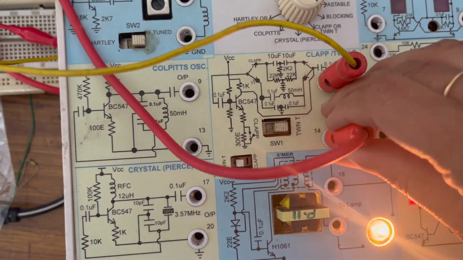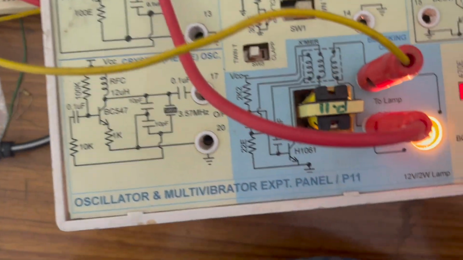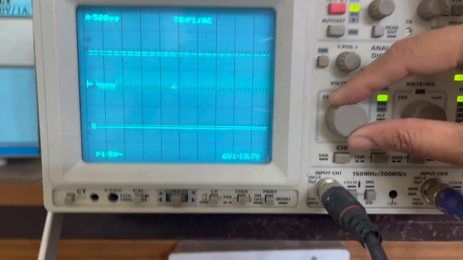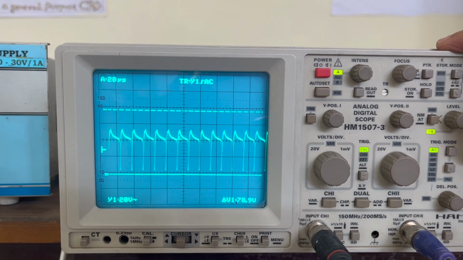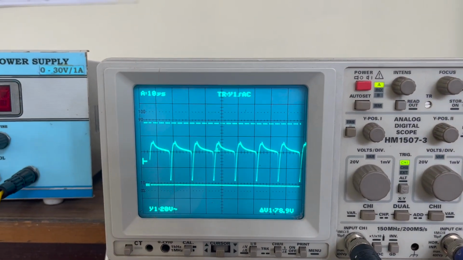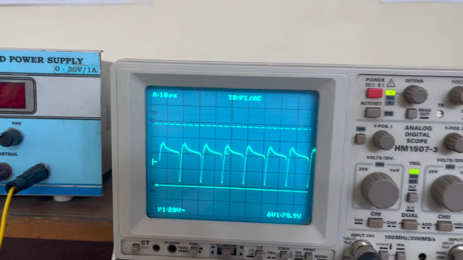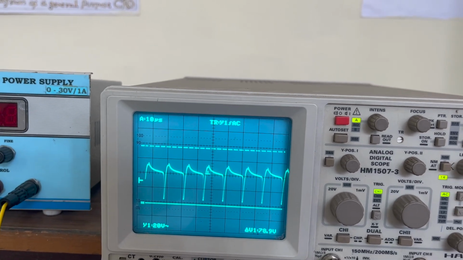In blocking oscillator, it is used for the lamp, as you can see. So it's not going to give us sinusoidal waveform. A transformer is used, and you can see the voltage. I have set it to 20 volts, so it is approximately giving us a voltage of 12 volts, as the lamp is of 12 volts 2 watts power. So we need to give 12 volt supply to the lamp so that it can glow.